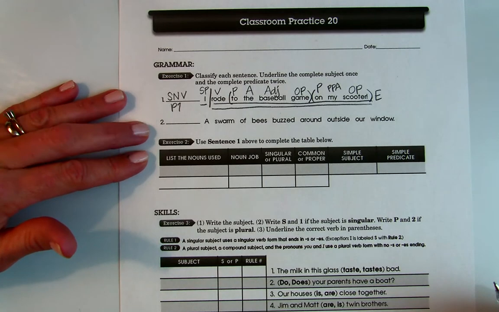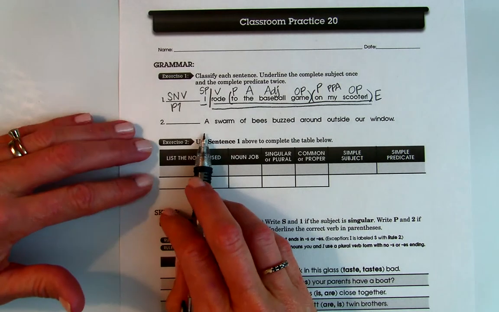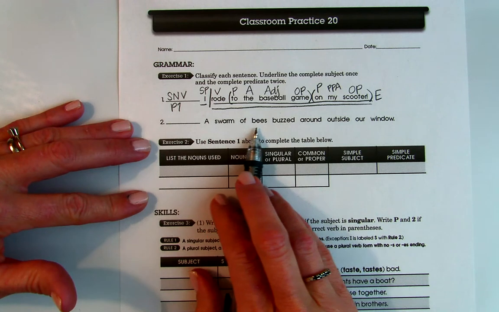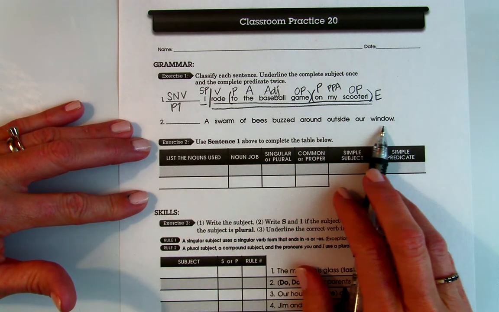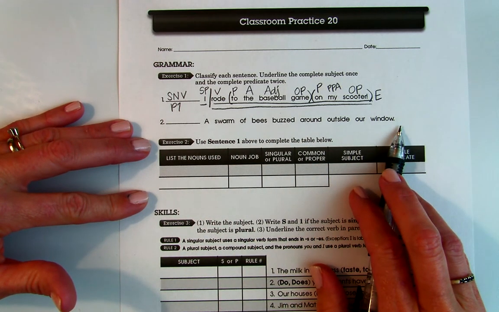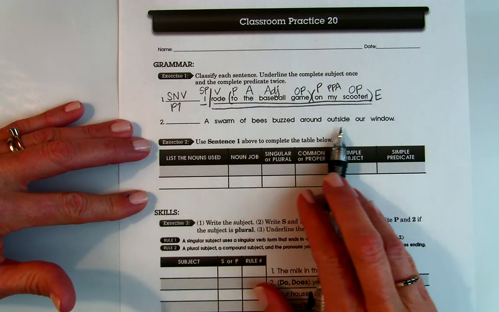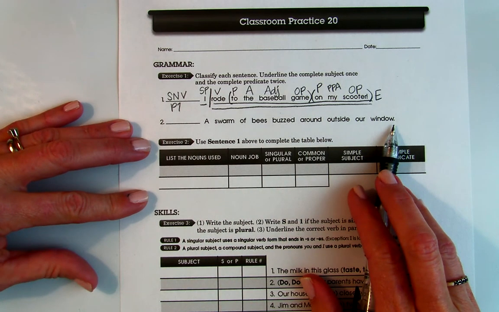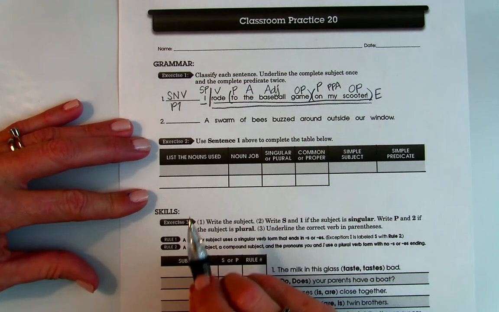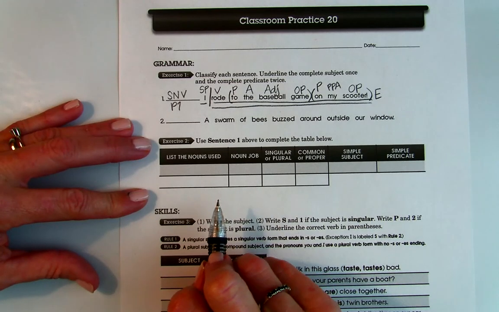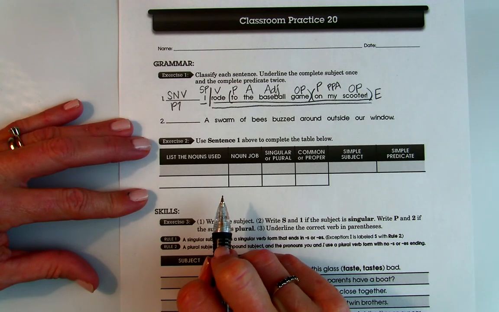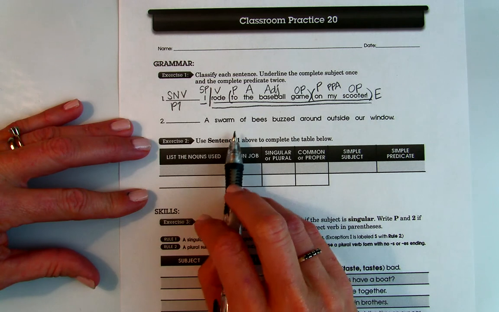Number 2, let's read the sentence together. A swarm of bees buzzed around outside our window. What buzzed around outside our window? You might be tempted to say bees. However, there is a word in front of that, and that word is of, and it's a preposition.